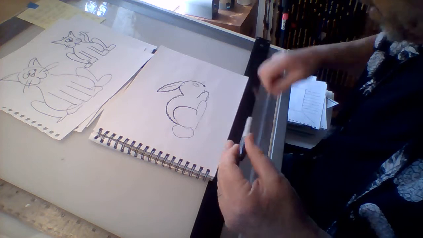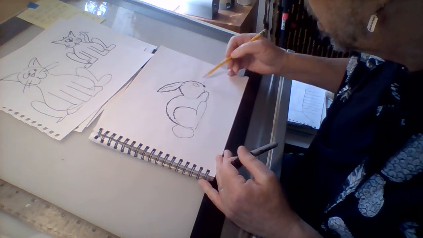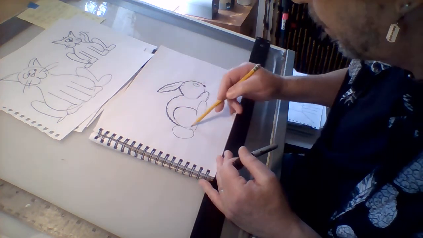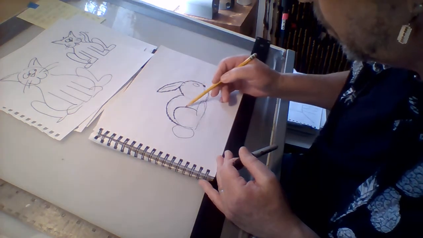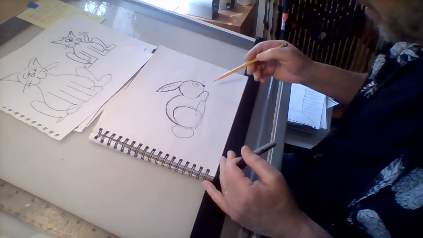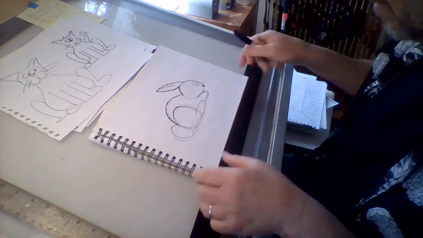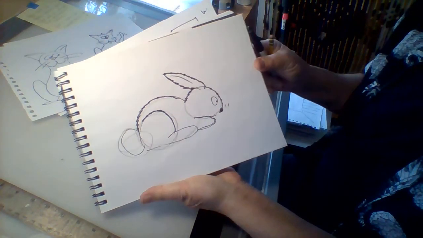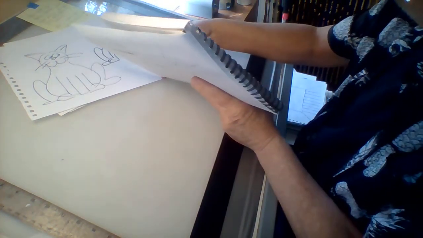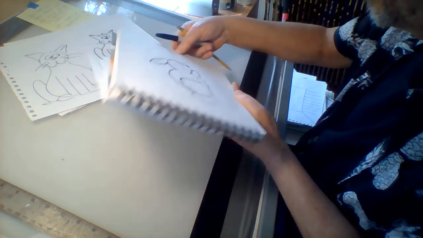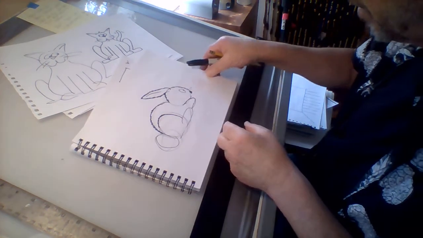Take a look at what we have here for shapes. We have a circle, kind of an oval here. We've got a circle here. All right, circle here for his tail. We've got all these basic shapes that we kind of put together, and that's where we get our characters.